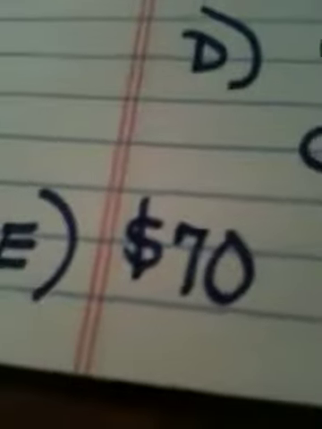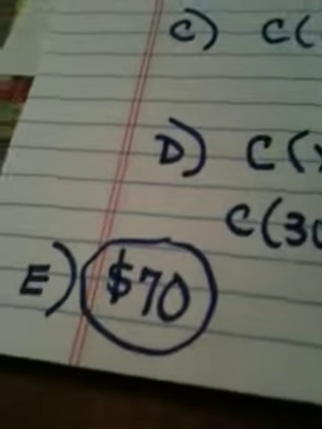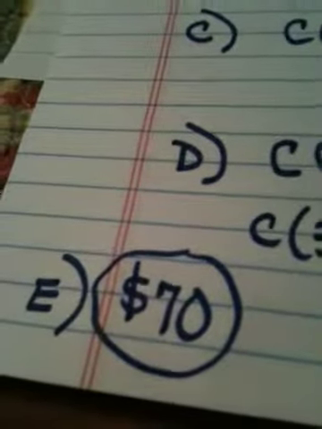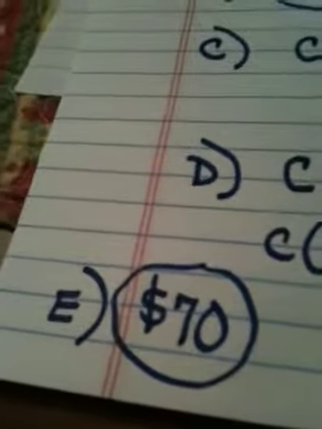So what they're really asking you for is, what's the slope? And if you think of 70 as 70 over 1, $70 for 1 additional player. And we're done.